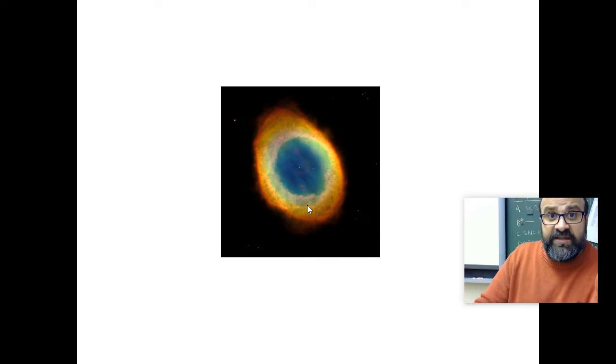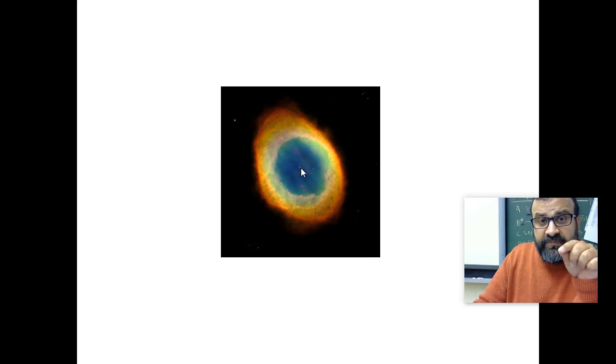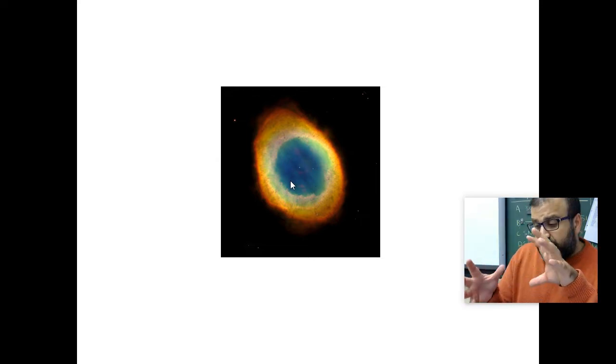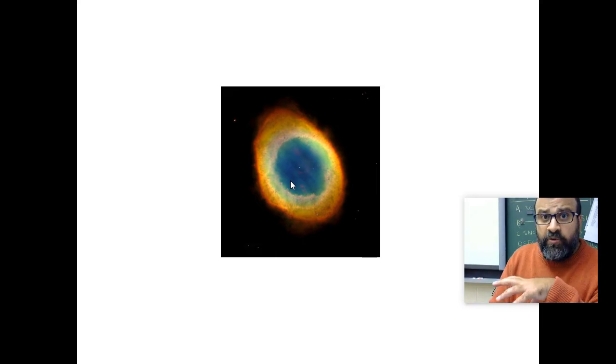A nebula is a cloud of gas. So this cloud of gas is emanating from that central point right there. That is the remains. That is the core of the star. That is what's left behind. That's that carbon core with some oxygen that has been compressed to such a point that I can compress no further.